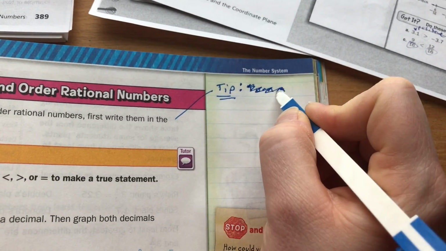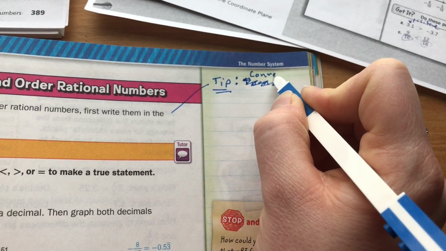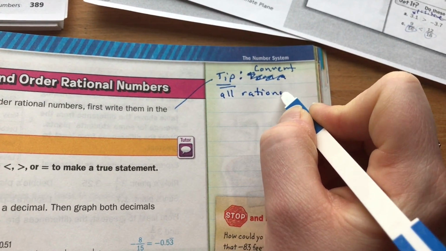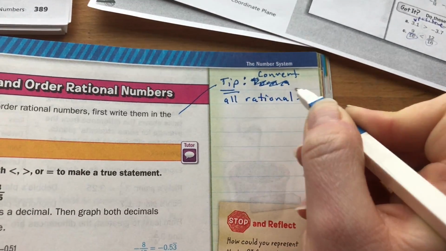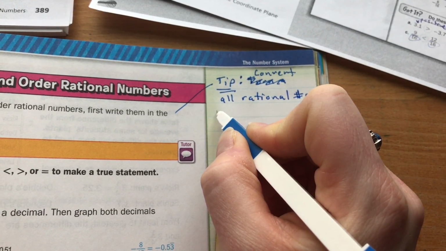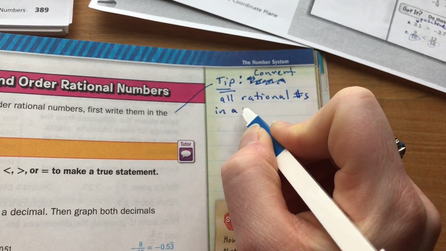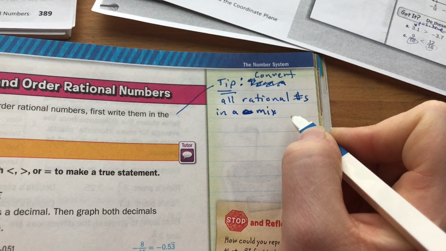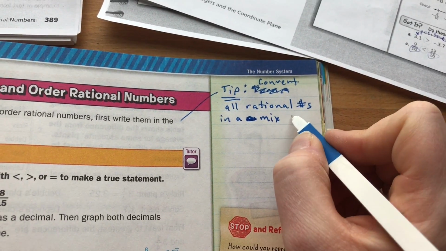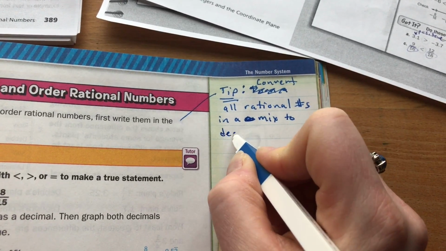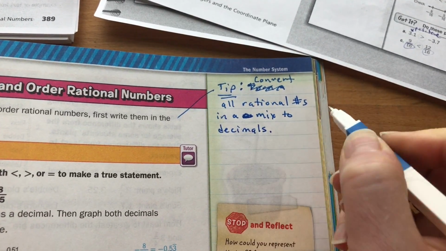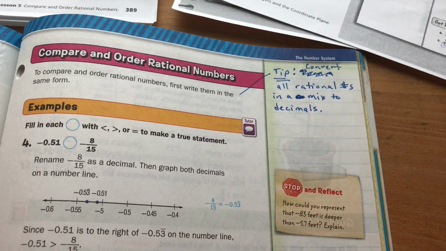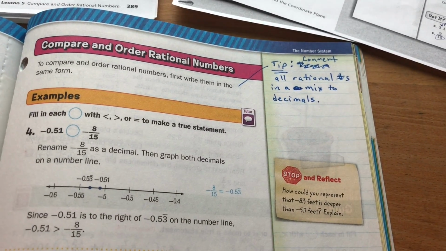What's the word for turn? Convert all rational numbers in a mix. So if you have a mix of rational numbers, turn them all to decimals. If you turn them all to decimals, that's the easiest way to compare. That's what we've always done this whole year.